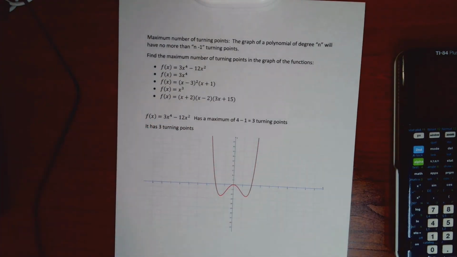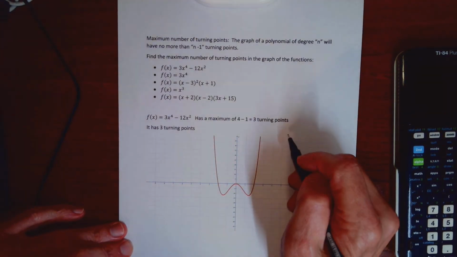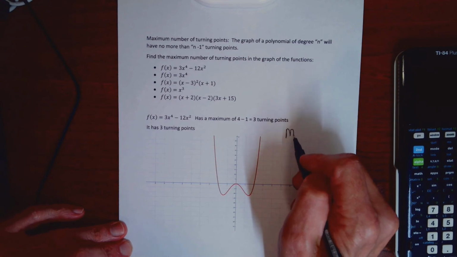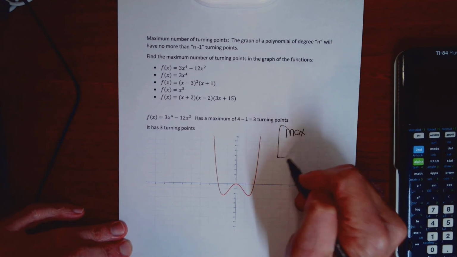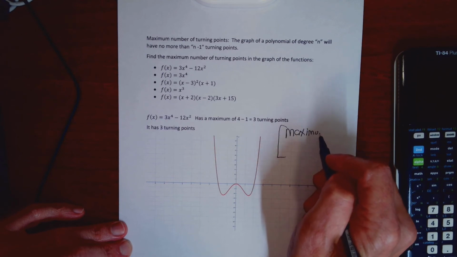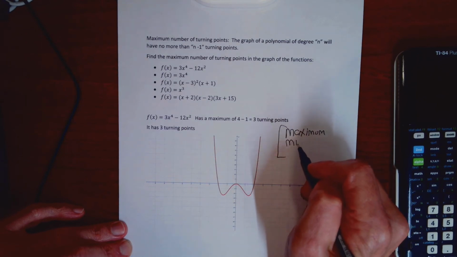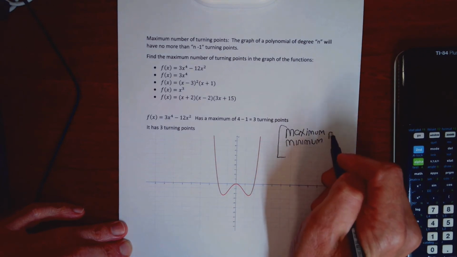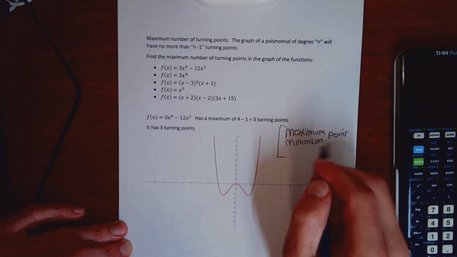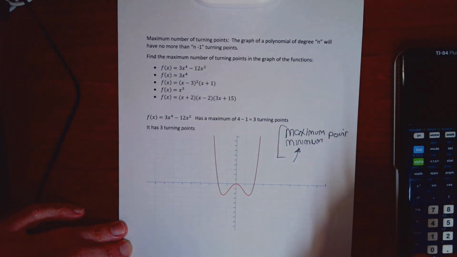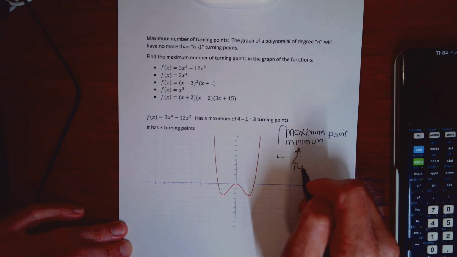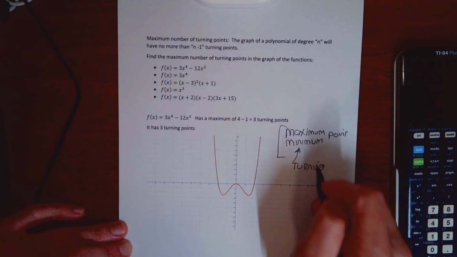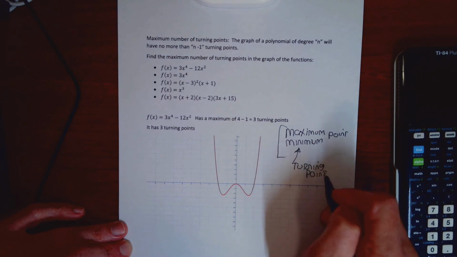One last concept, which has to do with how many humps you could have in a graph. In this section, we'll loosely refer to maximum and minimum points as turning points. So a local maximum or absolute maximum point, and a local minimum or an absolute minimum point, we're still going to call them maximum and minimum points, but more generically, I'm going to call these points turning points.